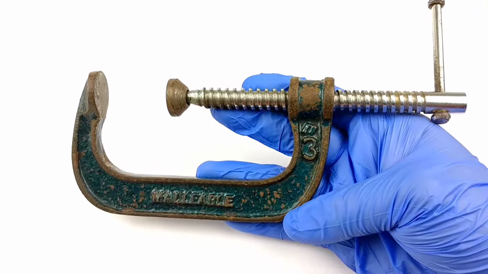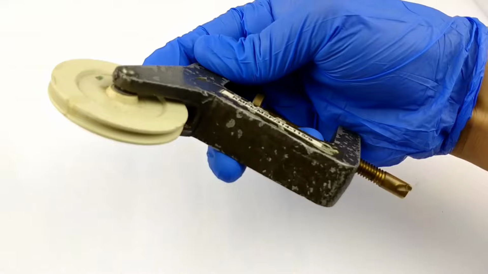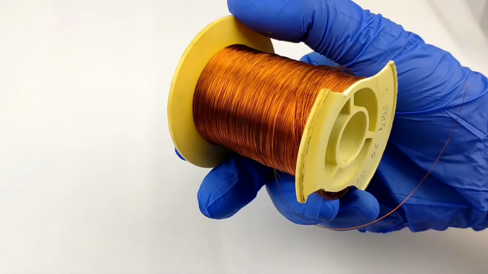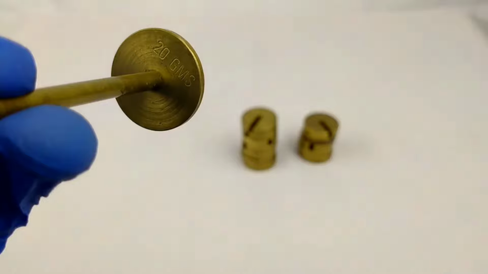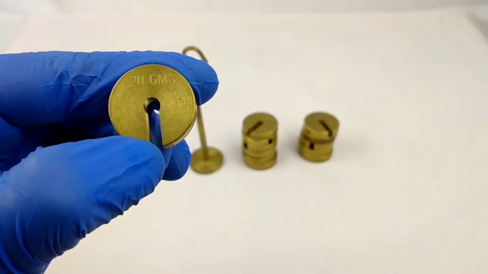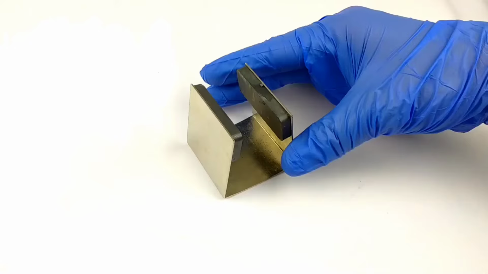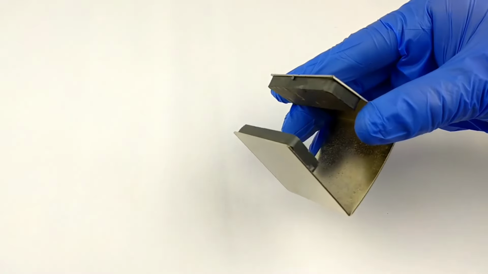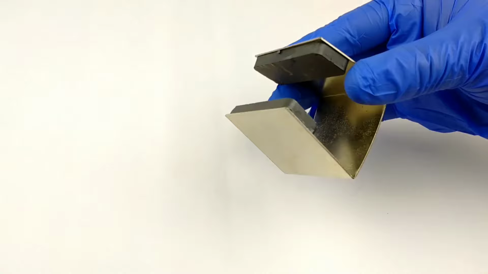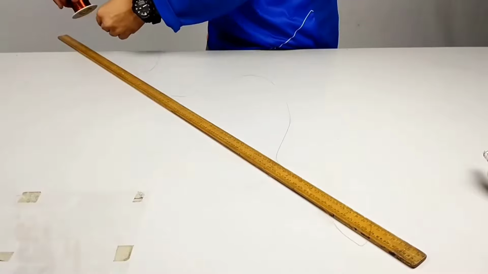Let's go to the apparatus and set up. In this experiment, we need a G-clamp, a pulley with clamp, a copper wire, hanger and slotted mass 20 grams, wooden wedge to mark the position of two nodes, a pair of magnets with steel holder. Begin the experiment by measuring about 2 meters of copper wire.